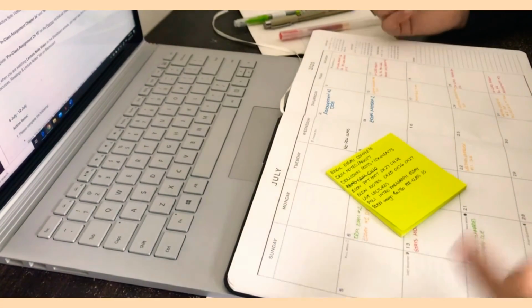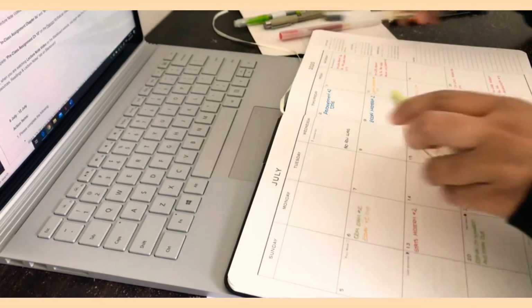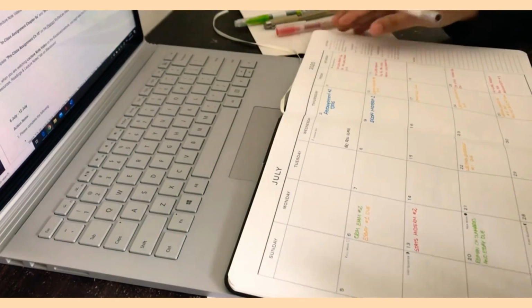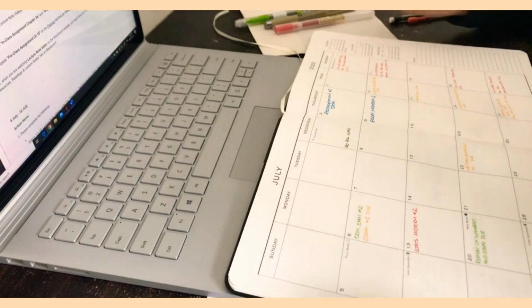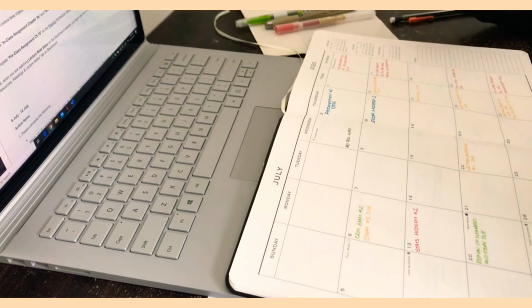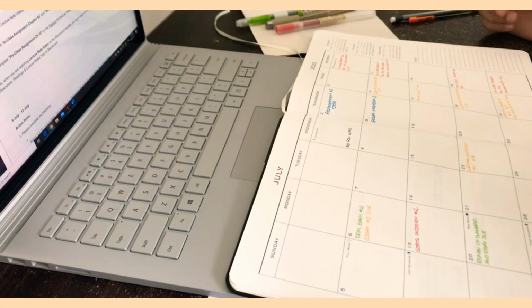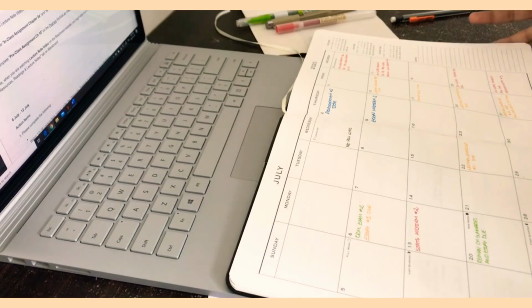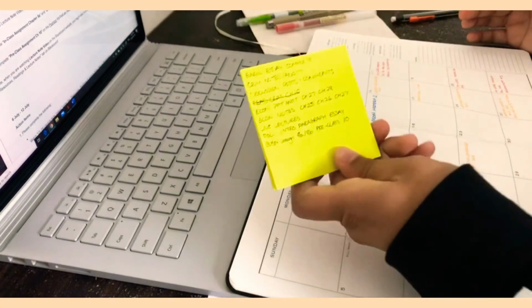So those are my tips for you. Just remember to write everything down so you have a visual representation of all your assignments and deadlines. If you don't have a planner, no worries. I suggest you either print or even make your own calendar on a blank piece of paper. It works exactly the same way.